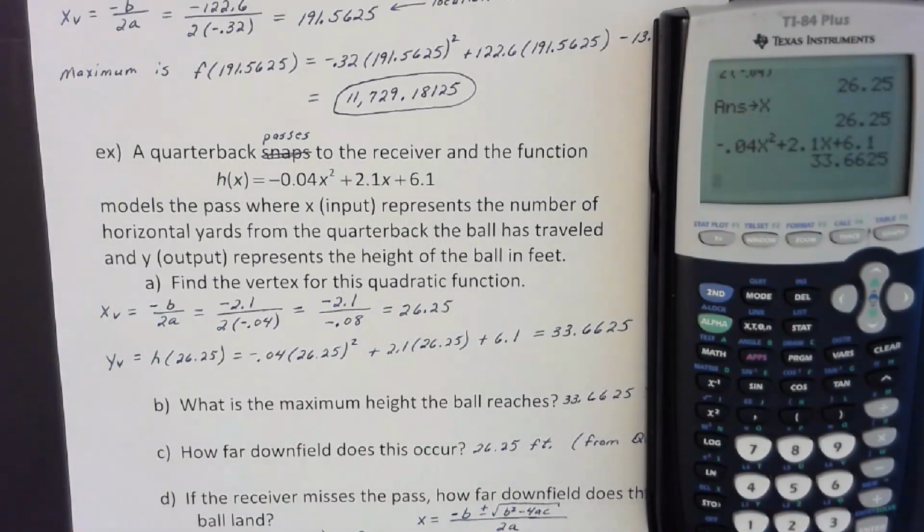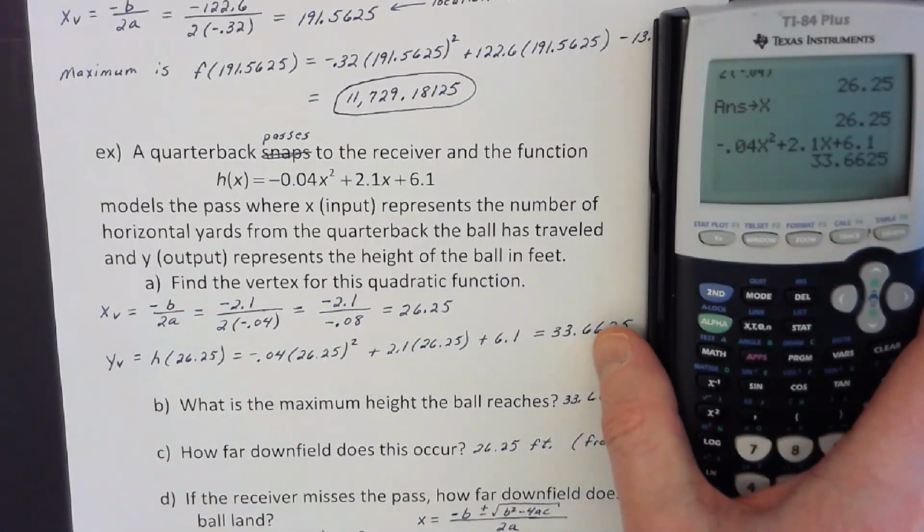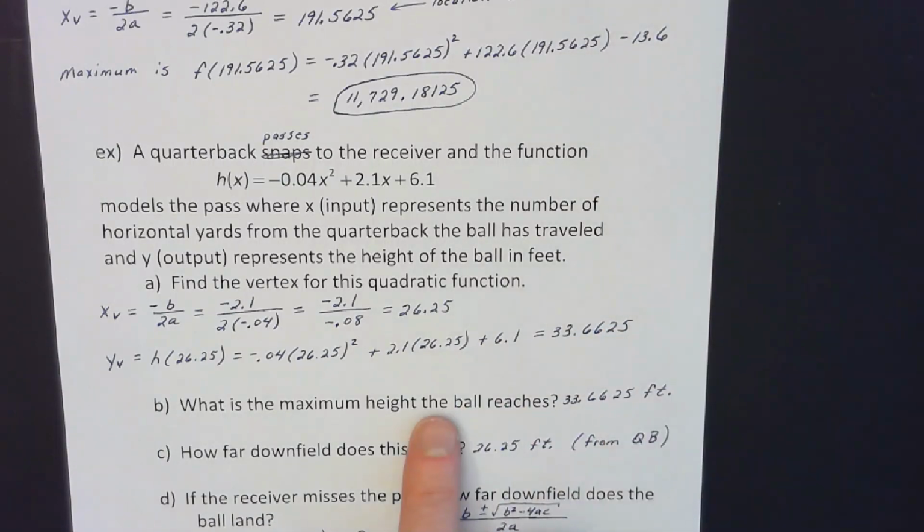I get that in, and that worked out pretty nicely there. Now whenever we're looking at this throughout the problem, I know that the x location of the vertex is going to be at 26.25 and the y is at 33.6625.